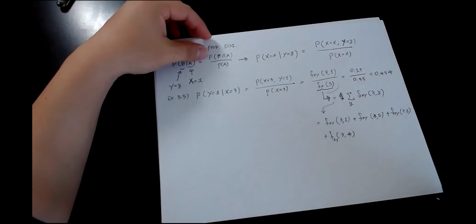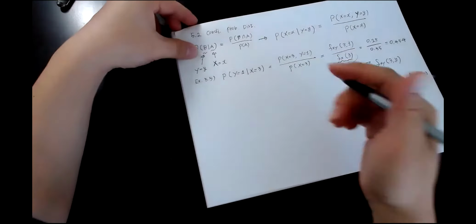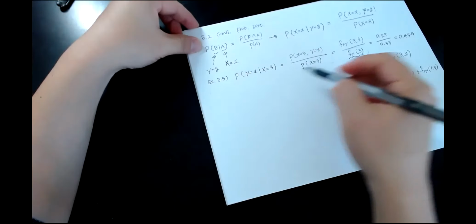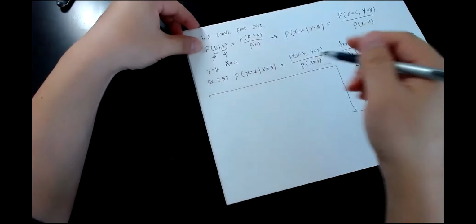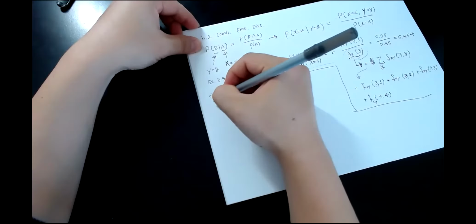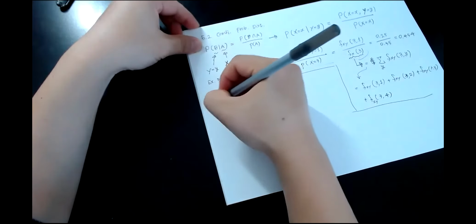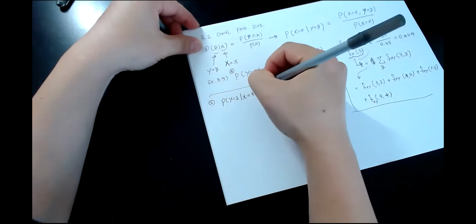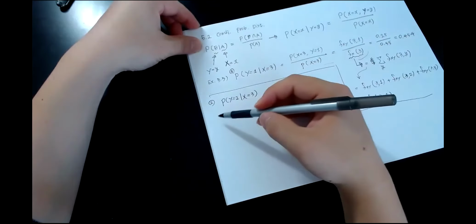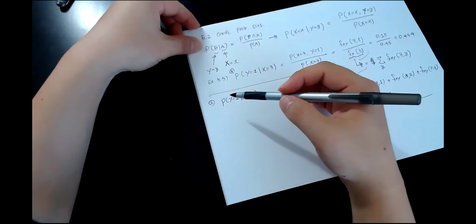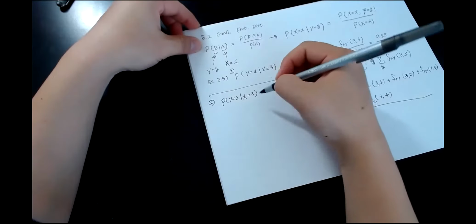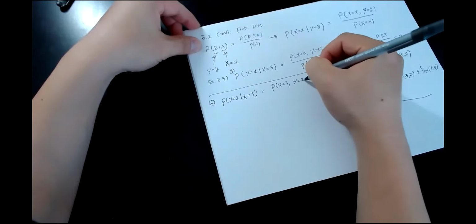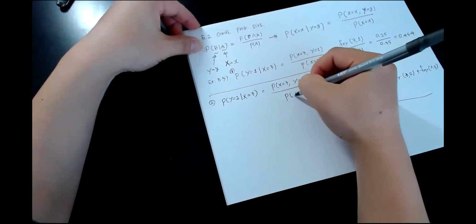Similarly, you can find the answer for the other question in example 5.5. The second question is the probability that Y equals 2 given that X equals 3. This is equal to the probability that X equals 3 and Y equals 2 over the probability that X equals 3.